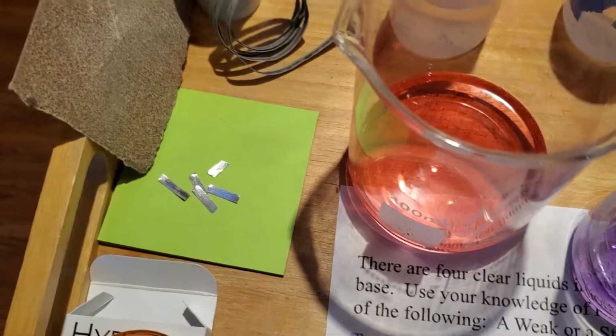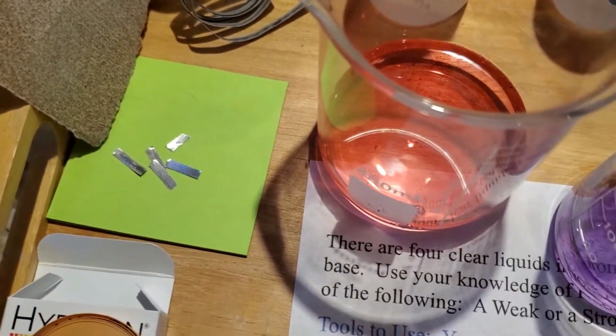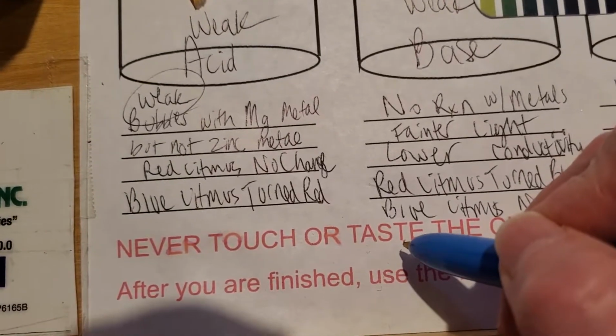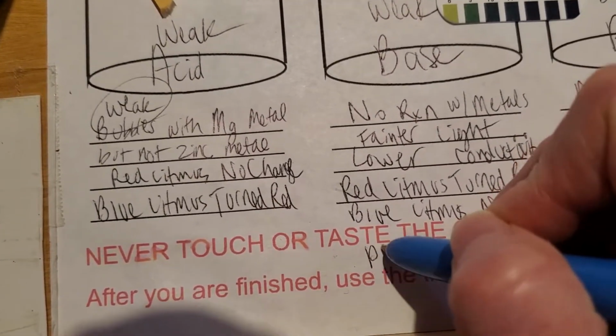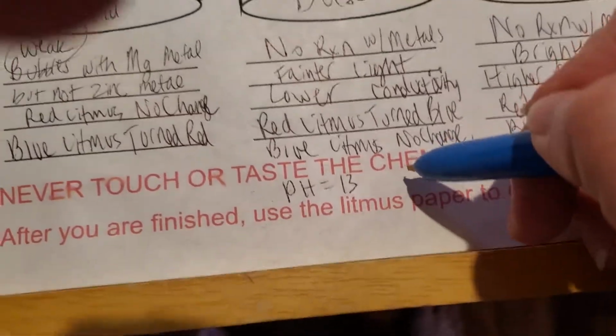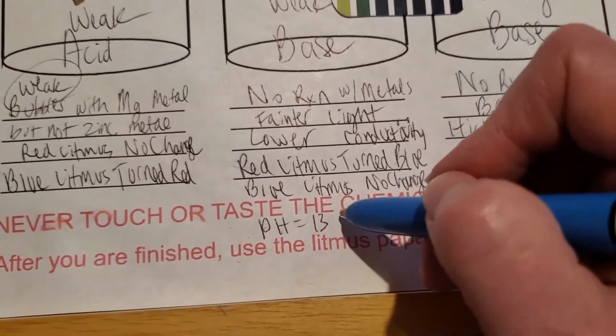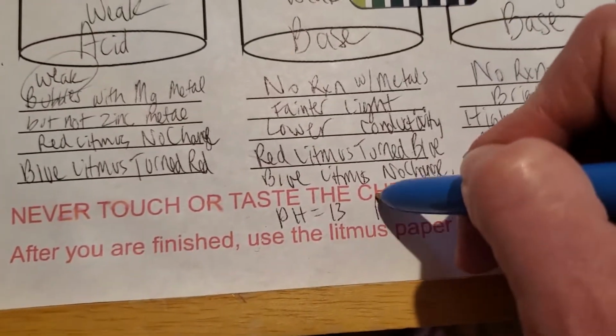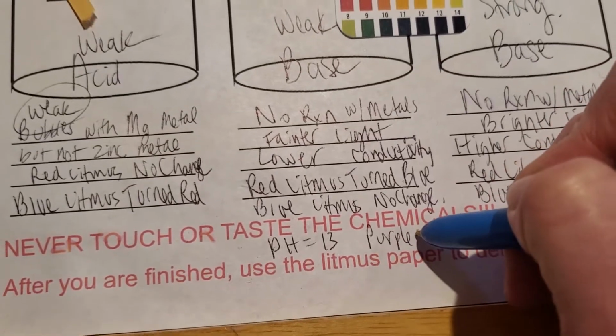I think I might have just grabbed the chemical that maybe wasn't super. So pH was about 13. We might just call that one strong as well. Just hold on one second. So that one was pH 13, and the color was purple indicator.